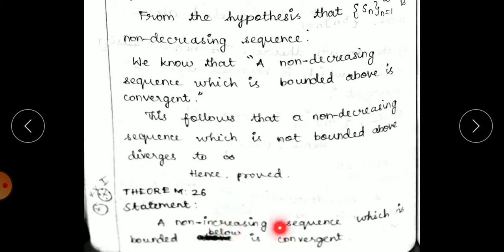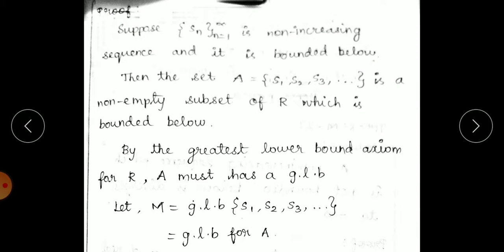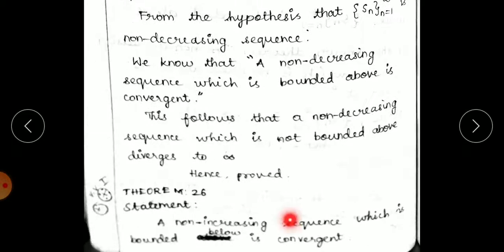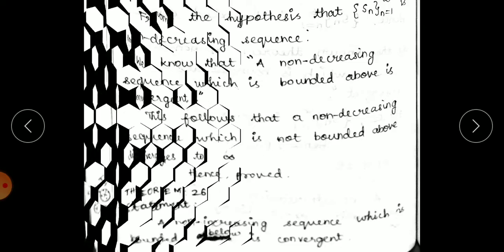Next theorem we can see: a non-increasing sequence which is bounded below is convergent. So if you are taking a non-increasing sequence and it is bounded below, we have to prove that it has a limit, that is, it is convergent. So suppose we are taking the sequence as a non-increasing sequence and it is bounded below. In the questions they have given non-increasing and bounded below, so we are taking that and we are going to prove it is convergent.